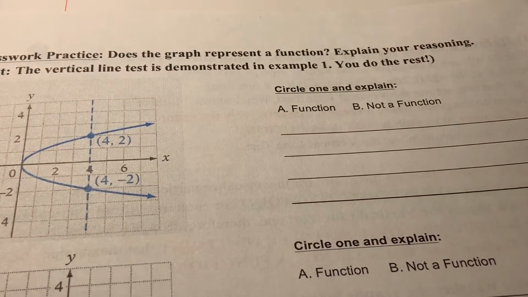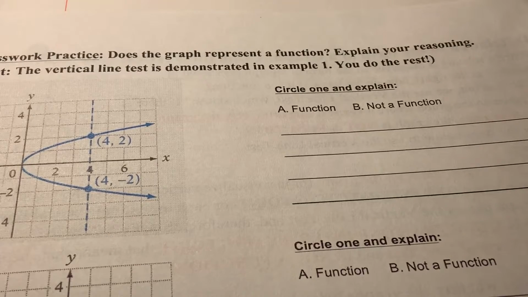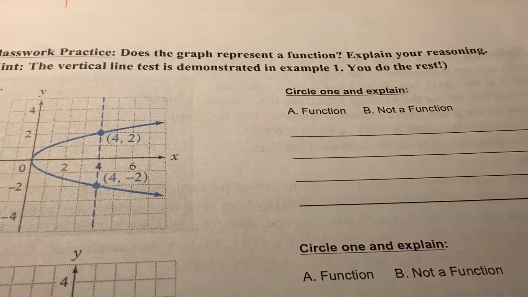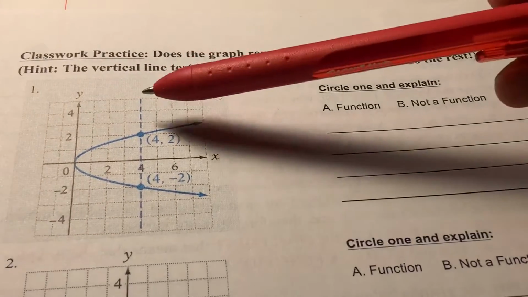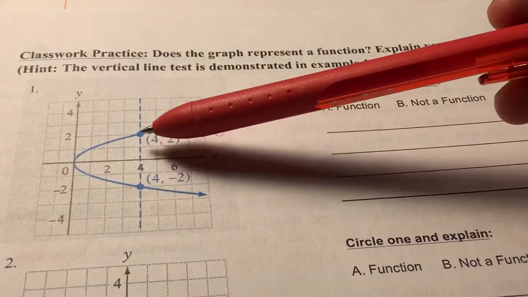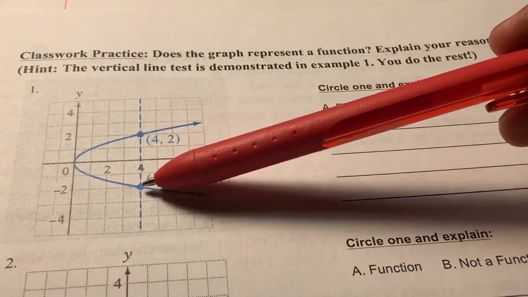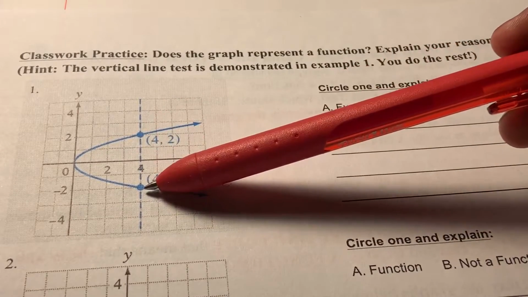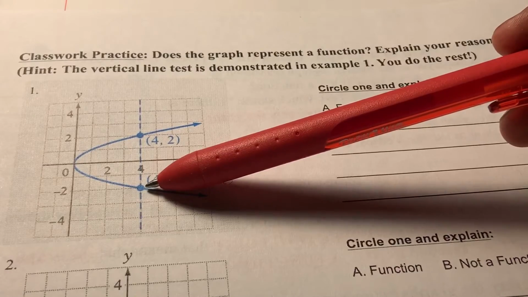I'm hearing someone say, Mr. Barbier, I think it's not a function. Okay, why? Why is it not a function? Because the vertical line is hitting the graph in 2 places, not just 1 place.